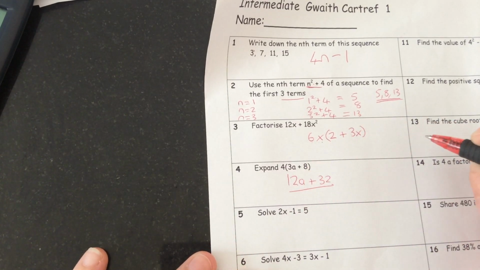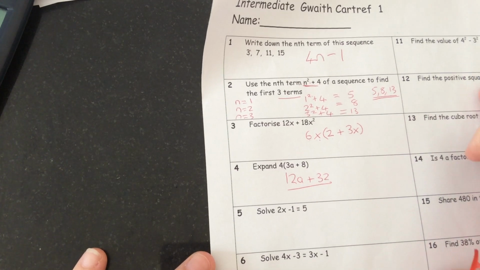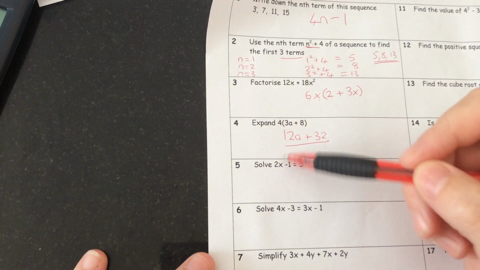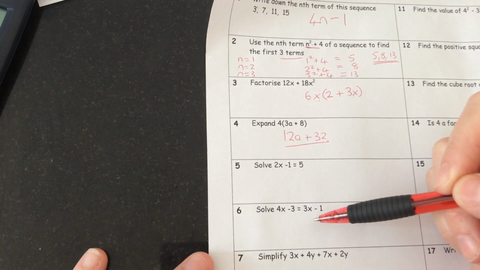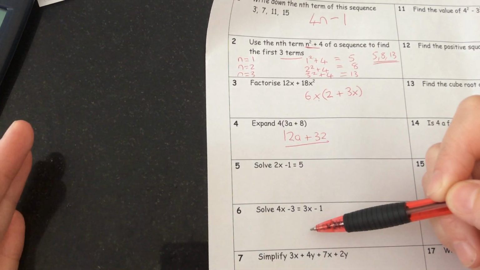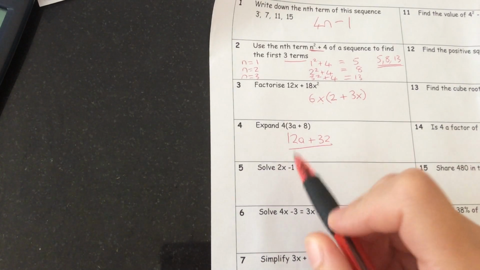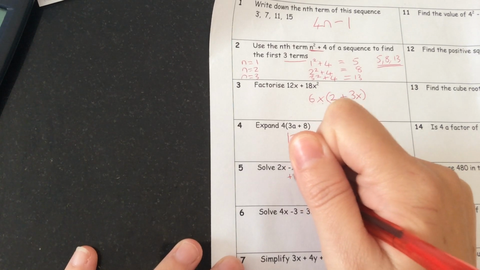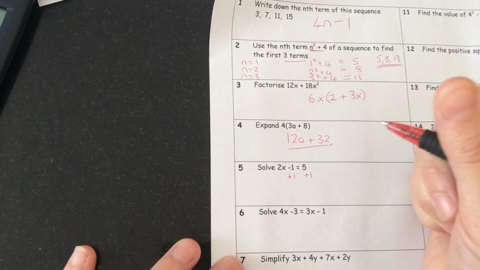So 12a add 32. When I'm solving an equation, I'm trying to find the value of the letter. And to do that, you always do your opposites. The opposite to adding is taking away. The opposite to timesing is dividing. So opposite to taking away, the opposite operation would be to add. So I'm going to have to add 1 to both sides.